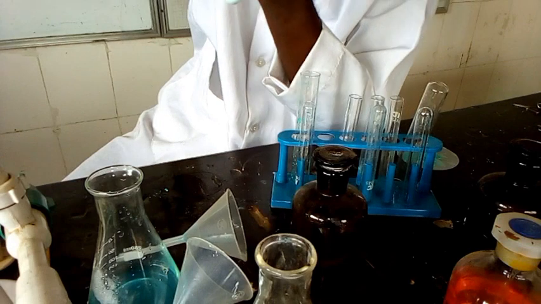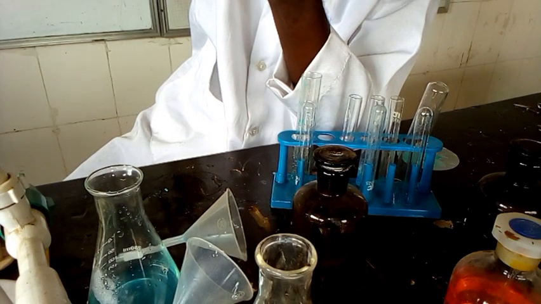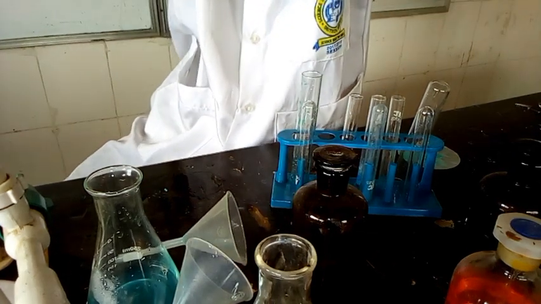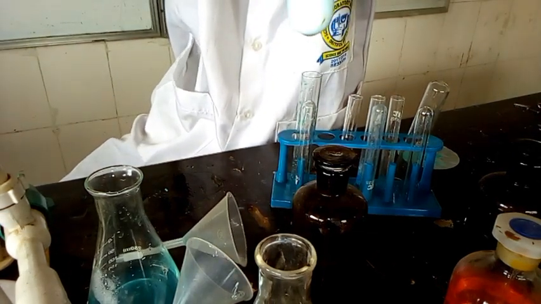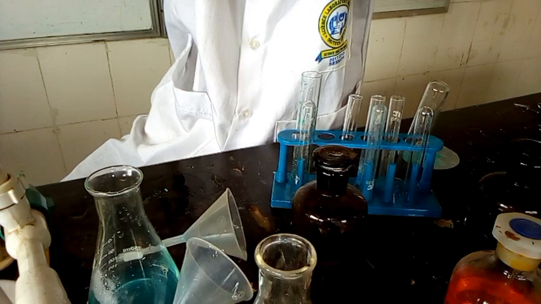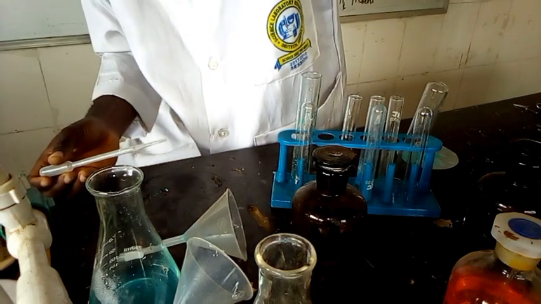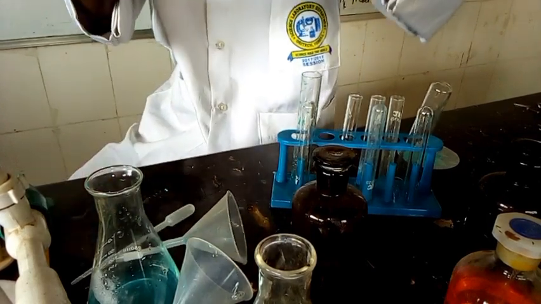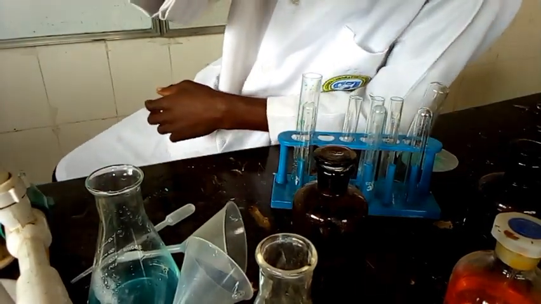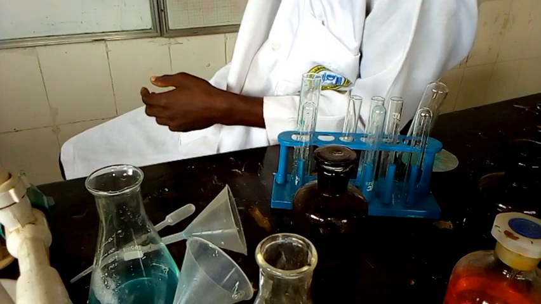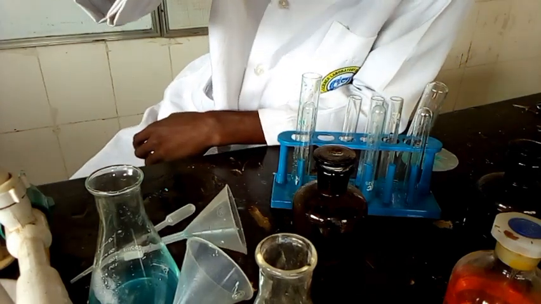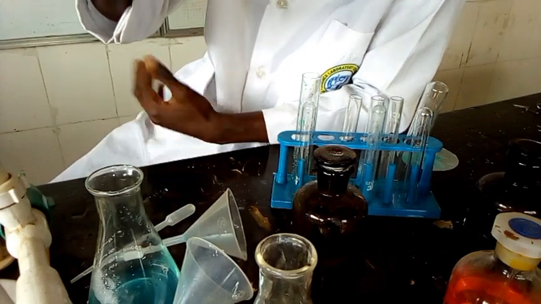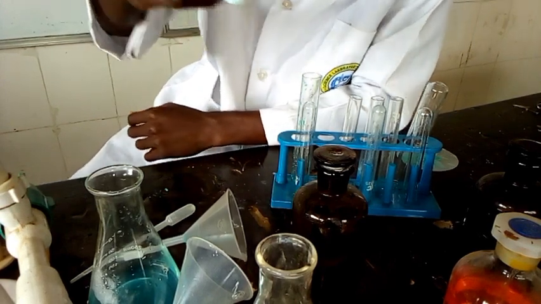So we had that in drop. The precipitate still persists in drop. Let's add in excess. The precipitate still persists in excess, which indicates that SO4 2 minus is confirmed present in the filtrate. That should be in our second observation table, test and then inference. I'm going to show you the table at the end of the experiment, don't worry.